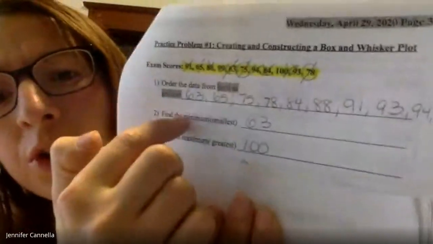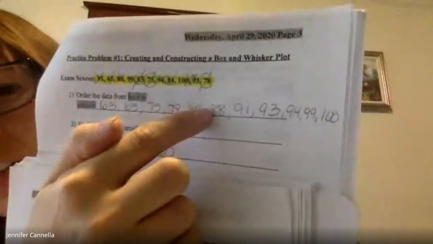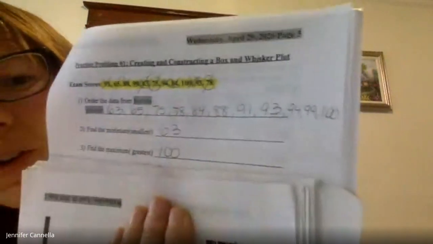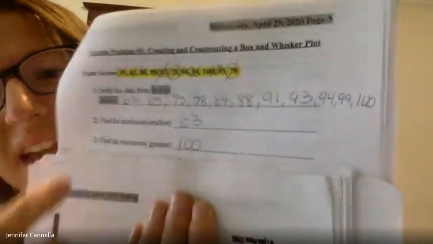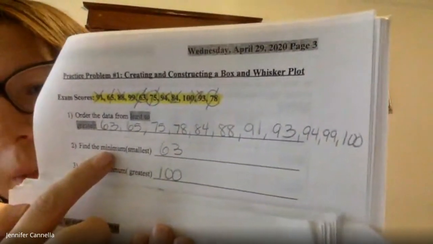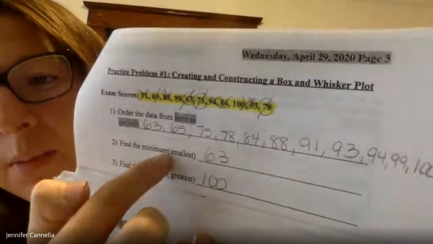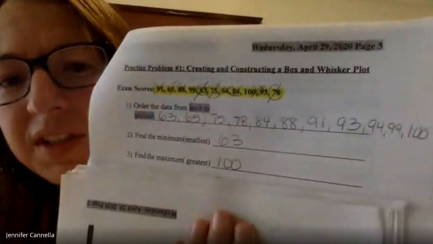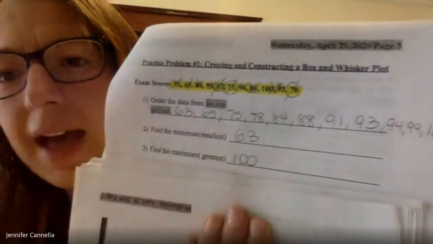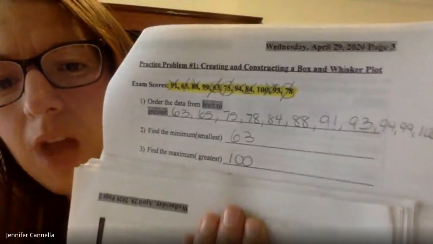Everyone stop typing in the box right now except Esther, I said, for the question. All right, you're going to order the data from least to greatest. That is the first step. The second step is you're going to find the middle number. Find the minimum, which is the least number, which is easy because it's in order. 63 is the least, the minimum. The maximum is the highest number, the greatest, which is 100. So everyone clear on the first 3 steps? Order, minimum, maximum. Yes? All right.